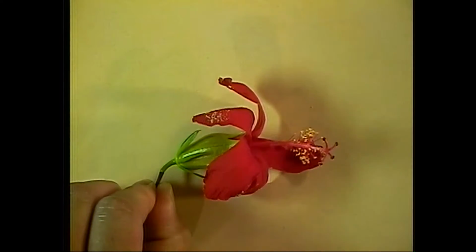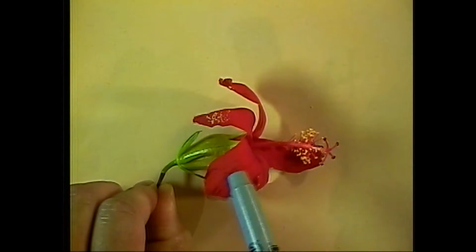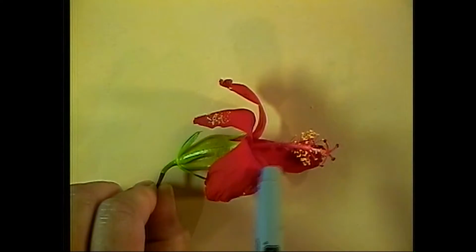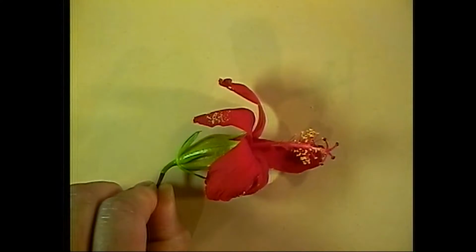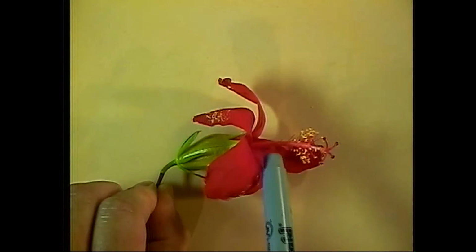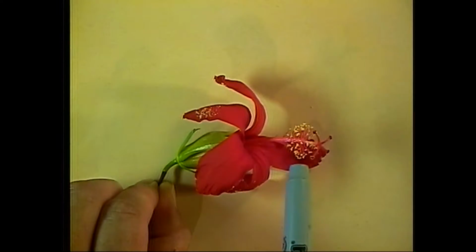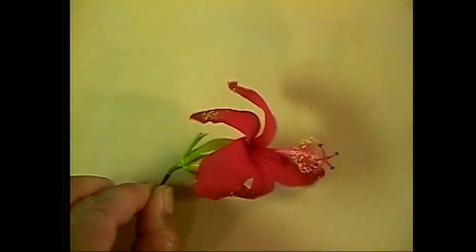So the female structure in the flower, remember, you have the sepals, the petals, the stamens, and the pistil. The female part of this flower pokes through and is exerted all the way out, where you have the fused stamens. So this is a characteristic of hibiscus.